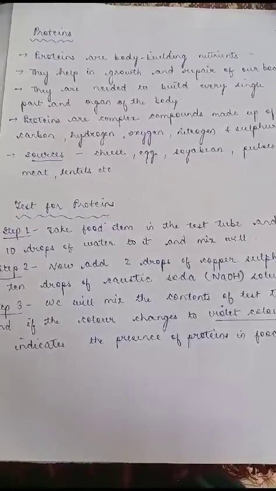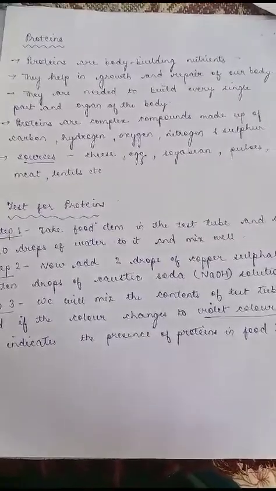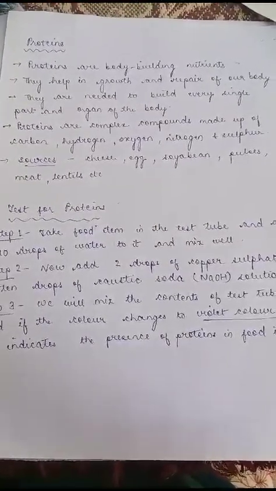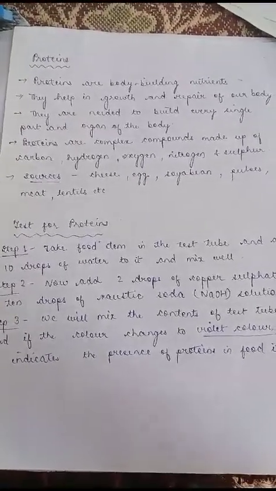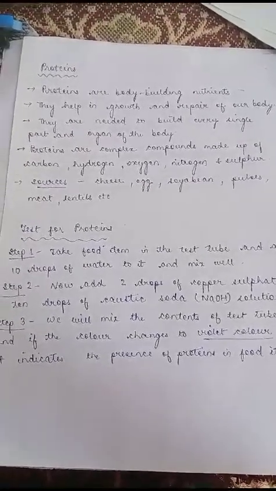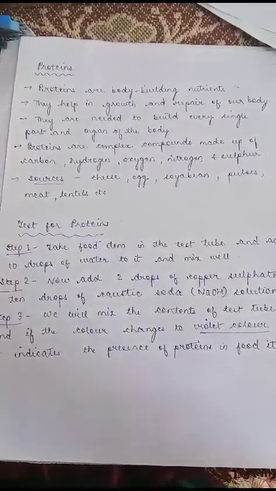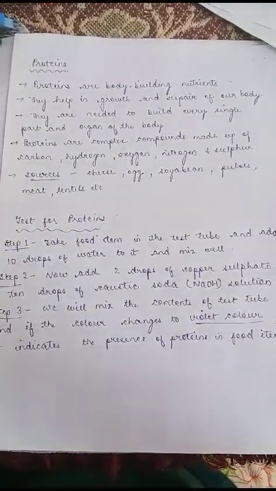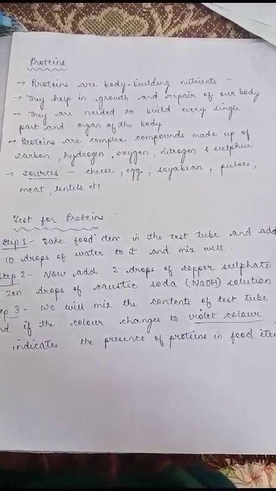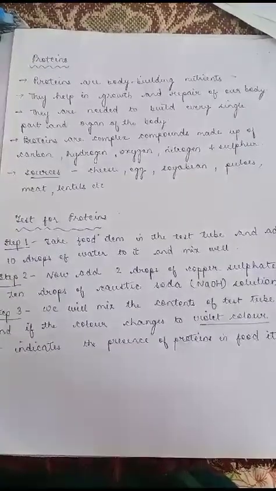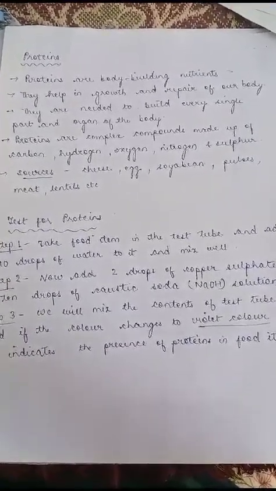Then comes the test of proteins. What we need for this is a copper sulfate solution and caustic soda solution. We'll take the food item in a test tube, add 10 drops of water to it and mix well. Now we'll add 2 drops of copper sulfate solution and 10 drops of caustic soda. Sodium hydroxide is also called caustic soda. Now we'll mix the contents of the test tube, and if the color changes to violet, it indicates the presence of proteins, and hence proteins are confirmed in the food.